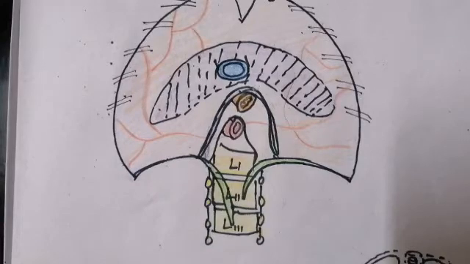In this video, we are going to discuss the anatomy of the diaphragm, its structure, the structures that pass through the diaphragm, and the movement of the diaphragm during inspiration and expiration. Starting from the position of the diaphragm, between which two cavities it lies, and what the role of the diaphragm is, we are going to discuss.